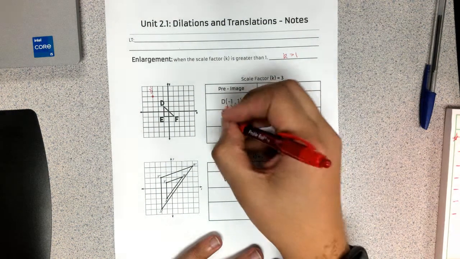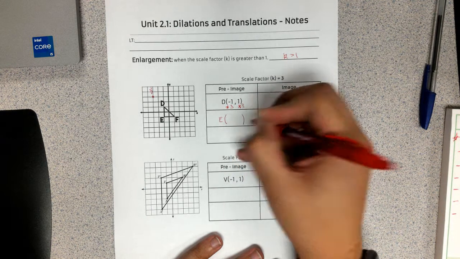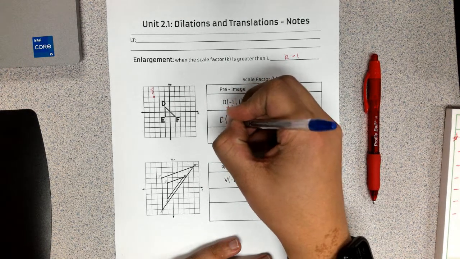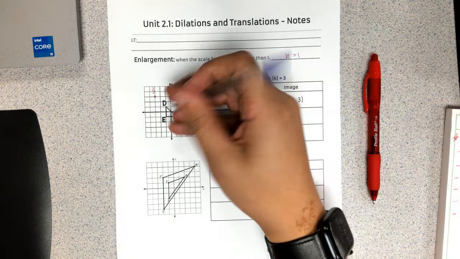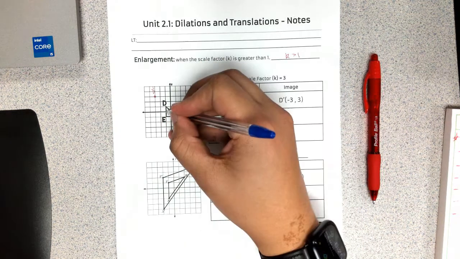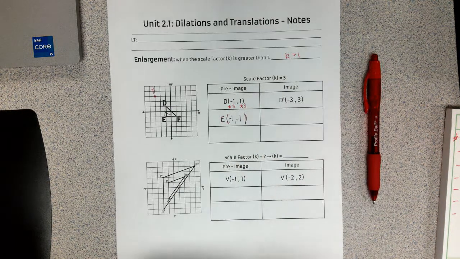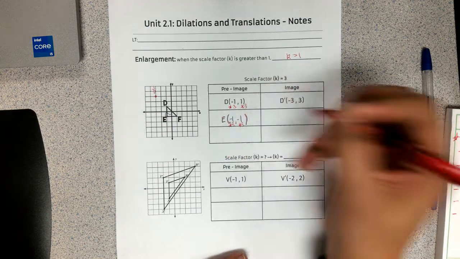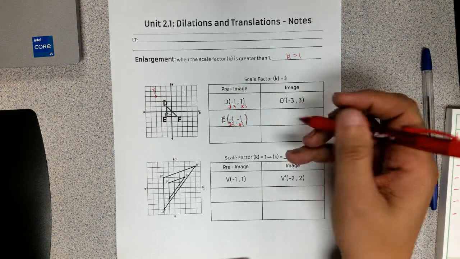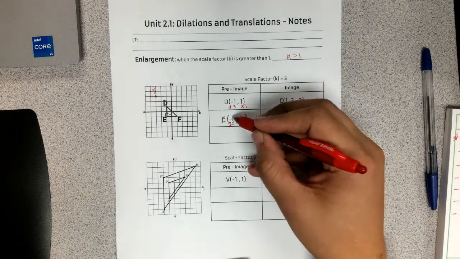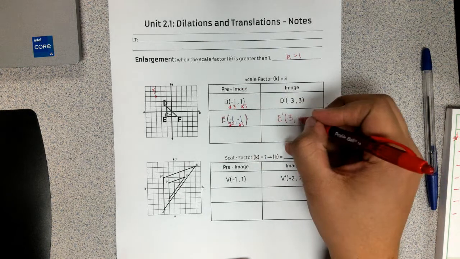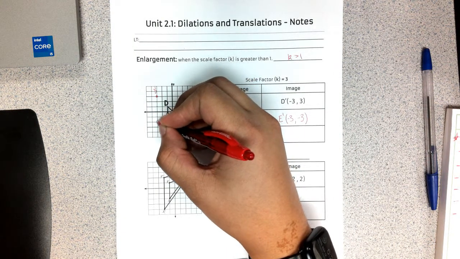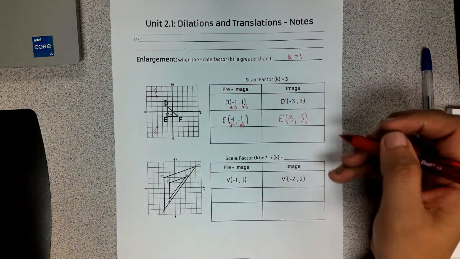In order to get E and E prime, we first need to figure out what E is. Actually, let me do this in blue instead. Sorry, I'm going to draw over it. So E is located at negative 1 for my x, negative 1 for my y. And once again, I'm going to multiply each coordinate by 3 because that's my scale factor, in order to get E prime, which is negative 1 times 3 is negative 3. Negative 1 times 3 is negative 3. And I close my parentheses. So E is at 1, 2, 3, 1, 2, 3, or E prime is at negative 3, 3.